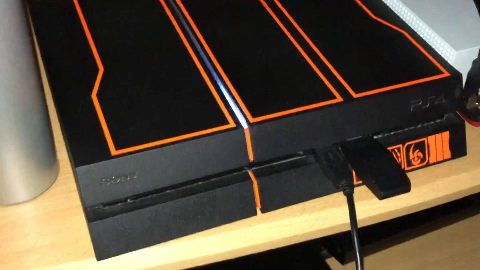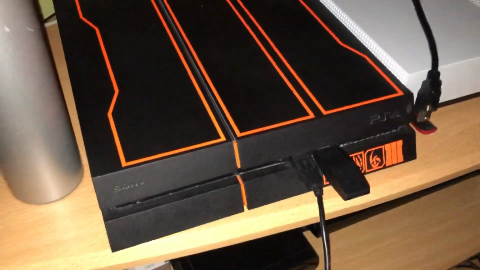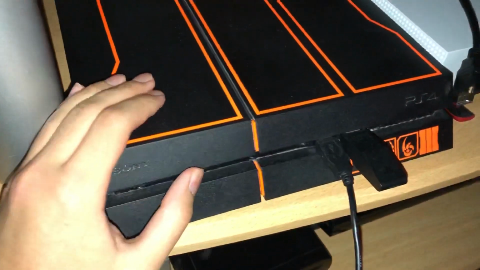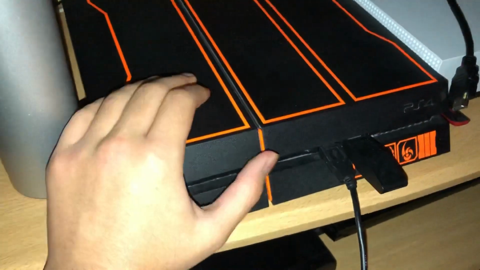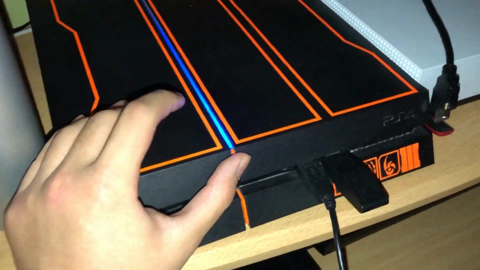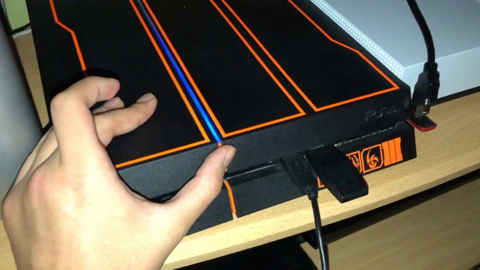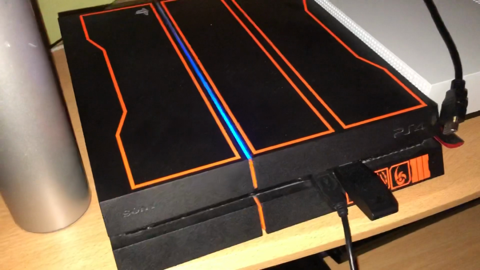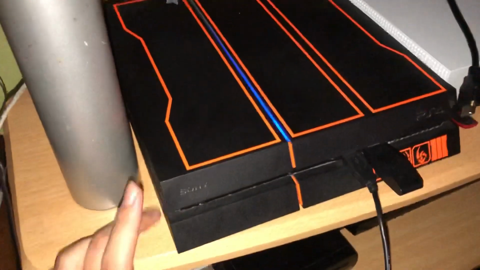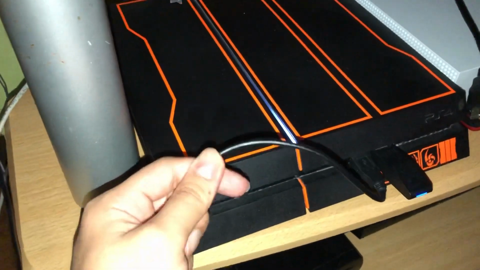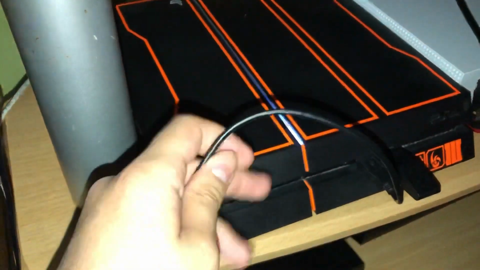So let's go to our PS4. So you want to wait till the white light goes away totally. So once it's gone, you want to keep holding the PS button till you hear 2 beeps. That's 1 beep right there. And here you have a second beep, and just leave it like this. And now get a USB cable and connect it to your controller, your DualShock 4.